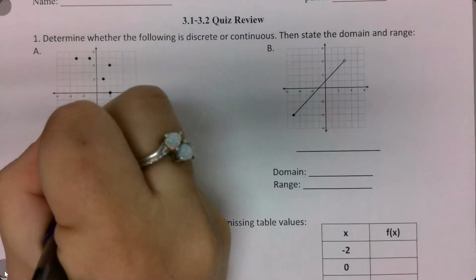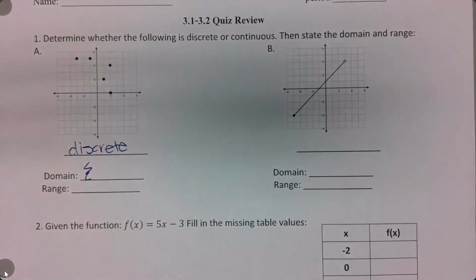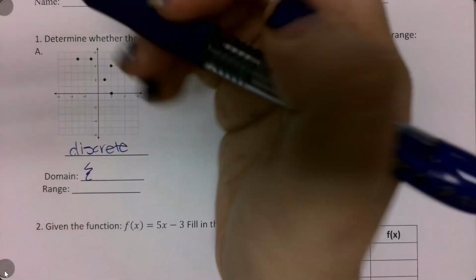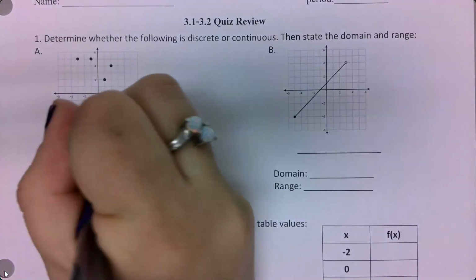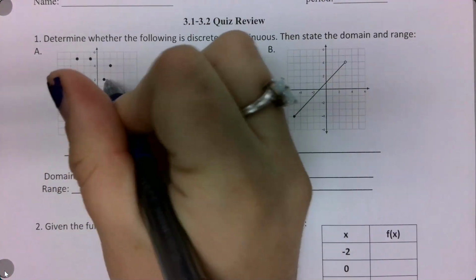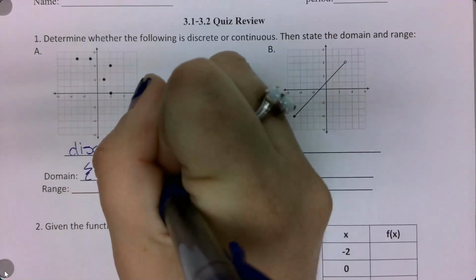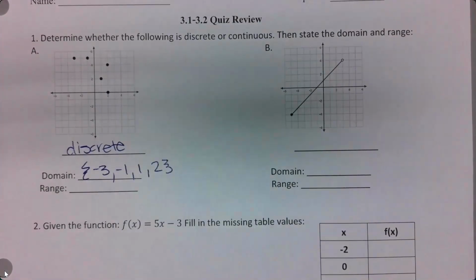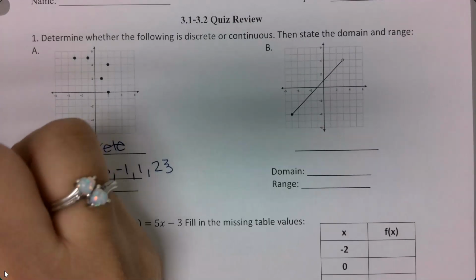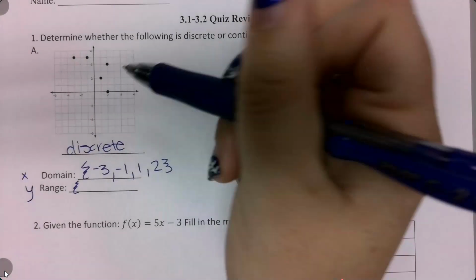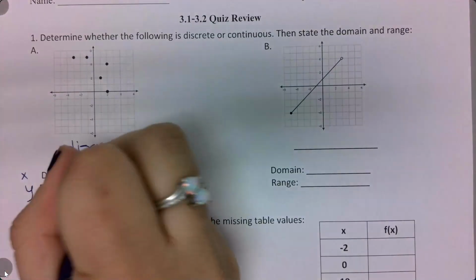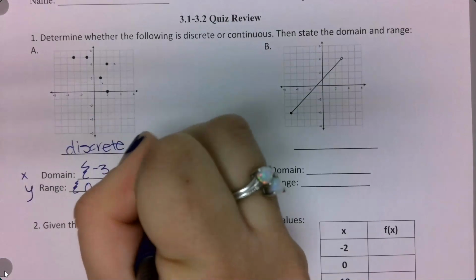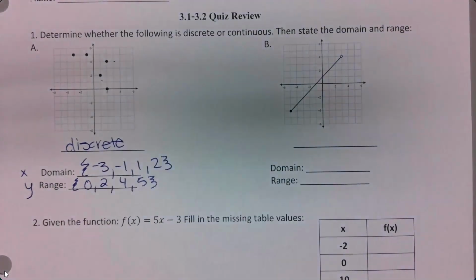For my domain, I'm just going to use curly brackets, and then I'm going to list out each of my individual x values for my points. So this one's at -3. My next one is at -1. My next one is at 1. And then I have another one at 2. For my range, this is my y value, so I'm going to go in order from least to greatest. I have a y value at 0, at 2, at 4, and at 5. So I'm going to close that off with a curly bracket.